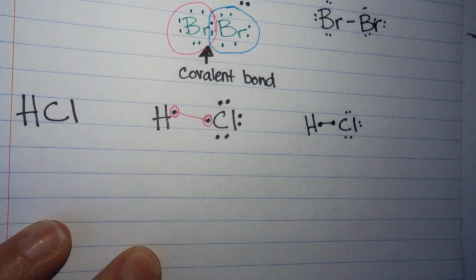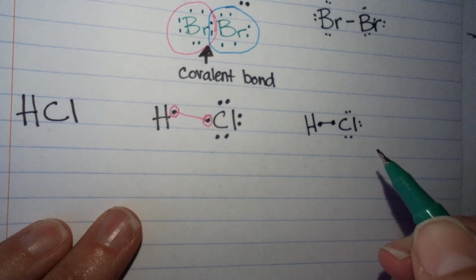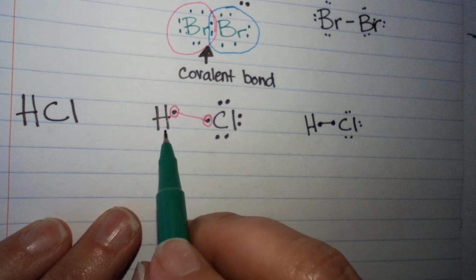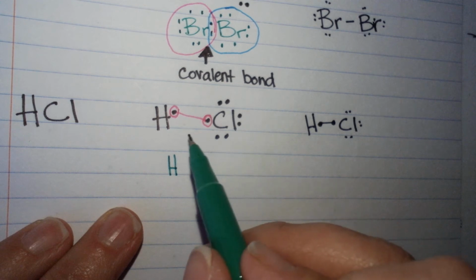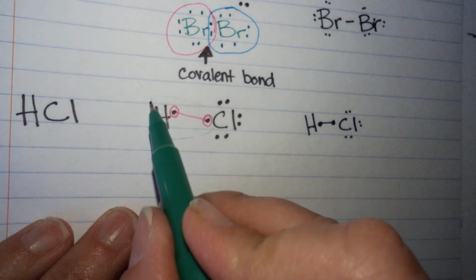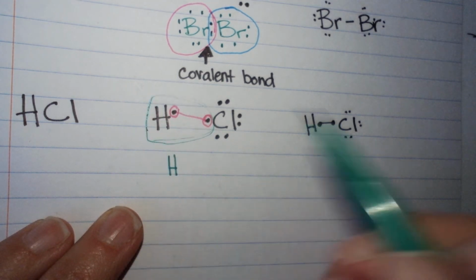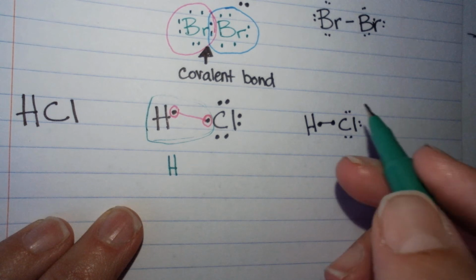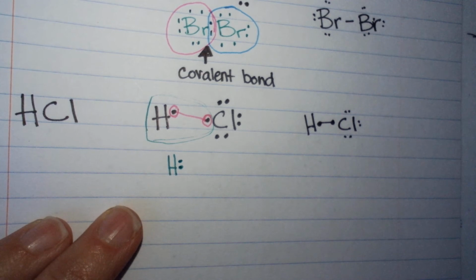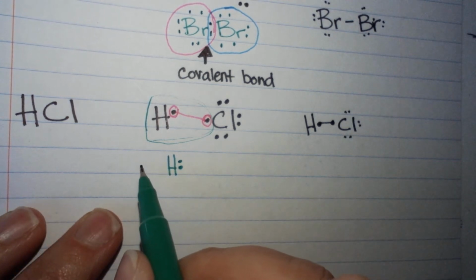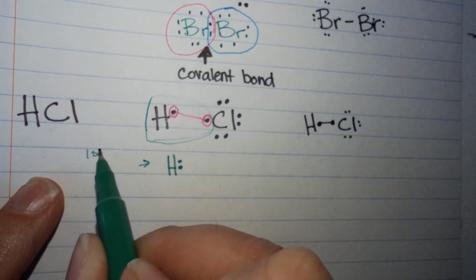Alright, let's digest this just a little bit. If I look at hydrogen, and I do that same thing, I include the electrons that are shared with it. It only has 2. Why is it happy? The first energy level only has 2 electrons.